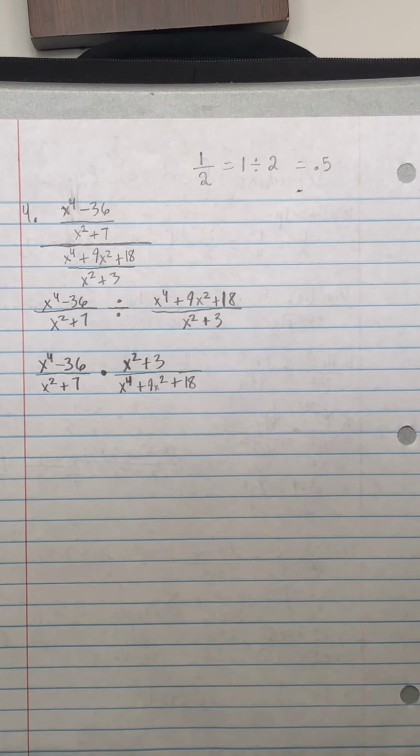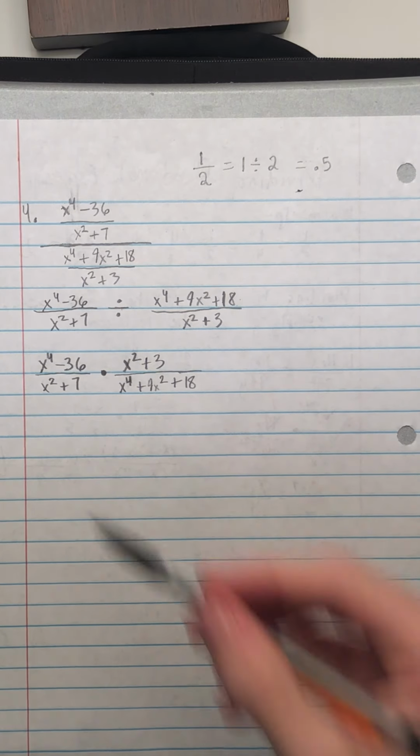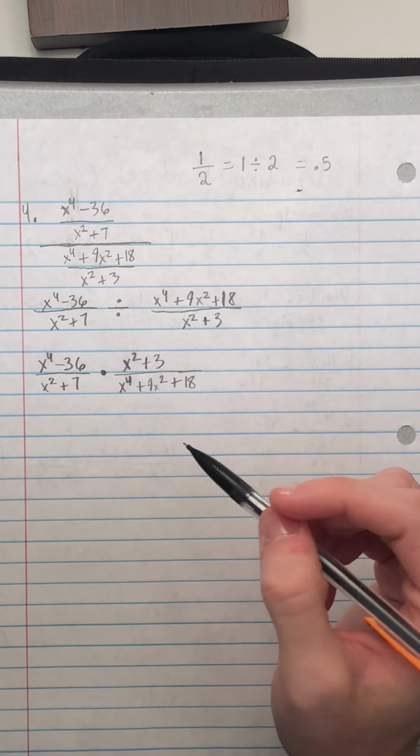All right, I'm at the part where I need to start factoring. And I've completely ignored the fact that I have higher levels till right now because we've been practicing with those. We should be able to work with those and figure them out. So I have x to the 4th minus 36.